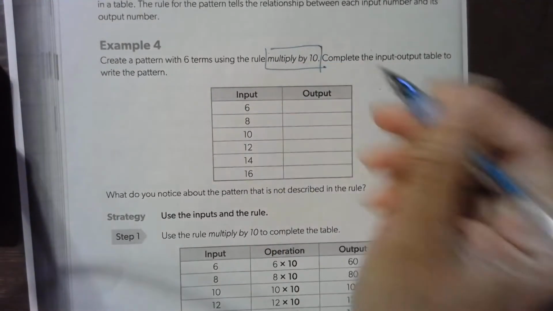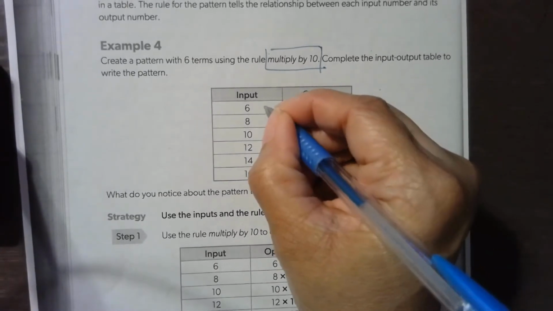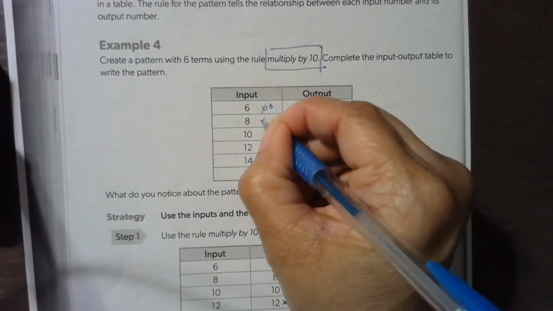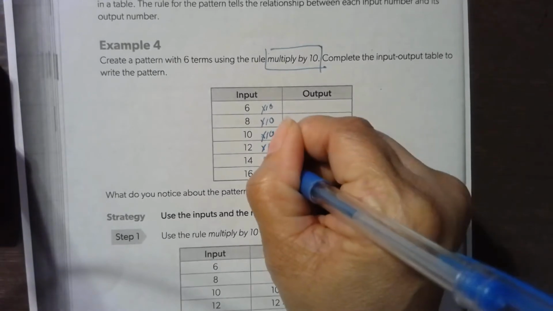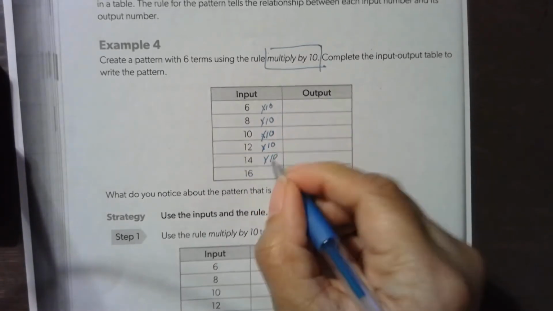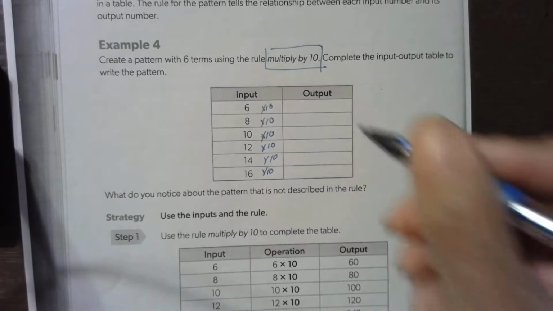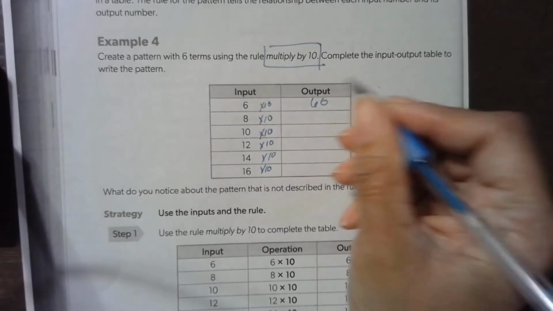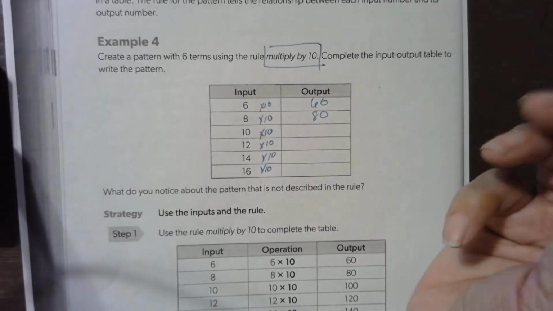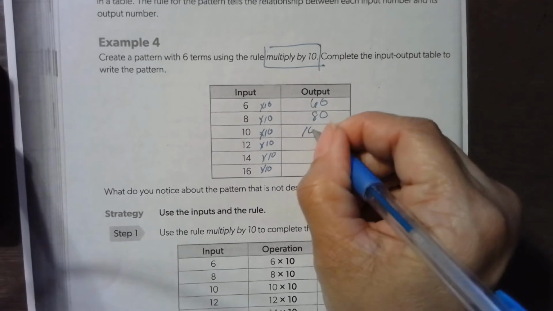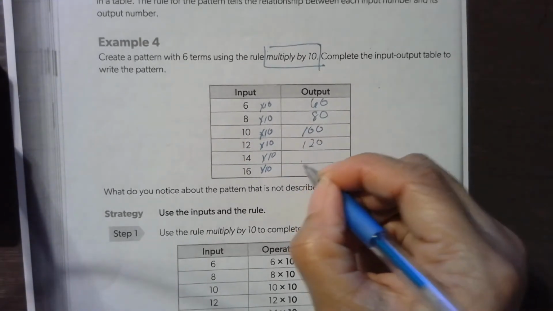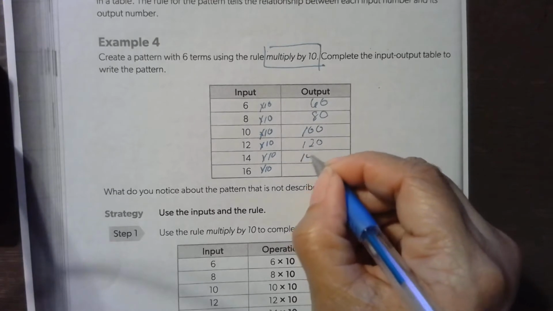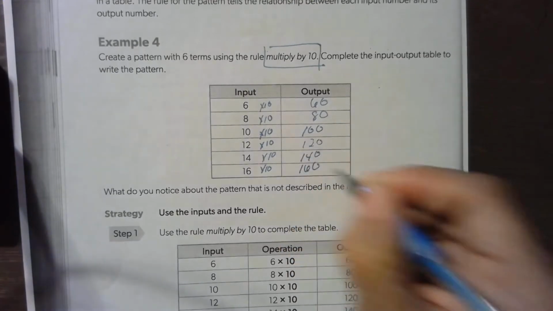If we need to go with the output, we would multiply each by 10. So it's 60, 80, 100, 120, 140, and 160.